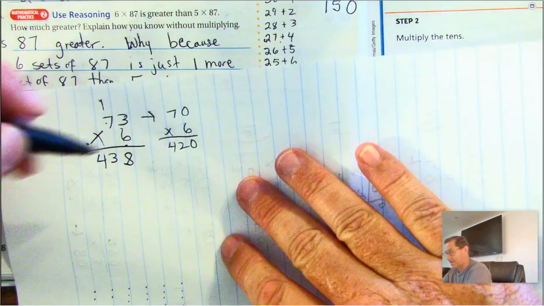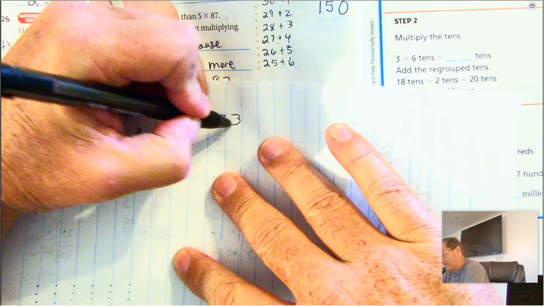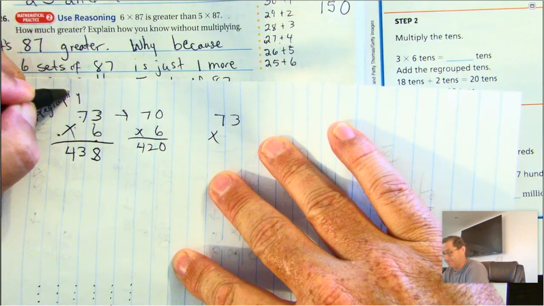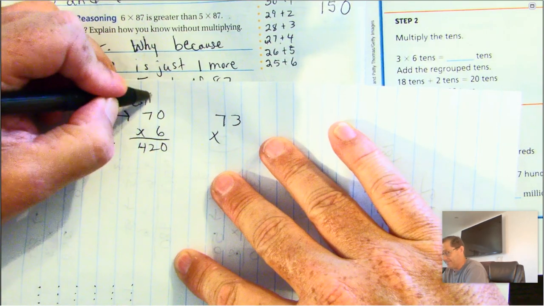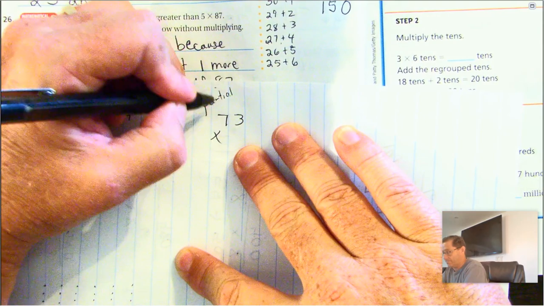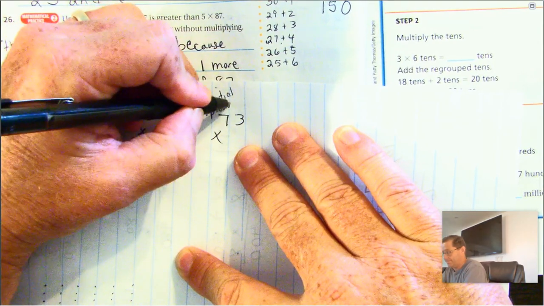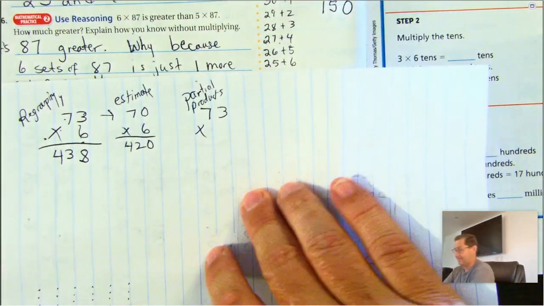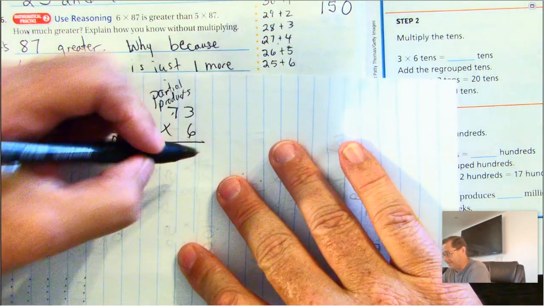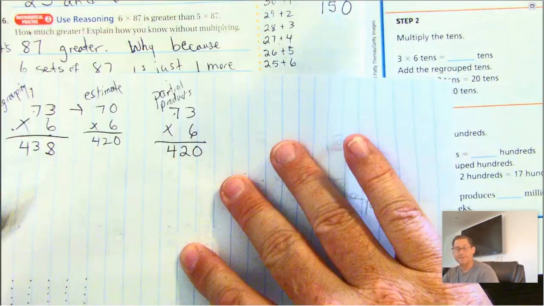Let's see. So this was regrouping. This is my estimate. And this will be partial products. So 73 times 6. So 6 times 7 tens is 420.